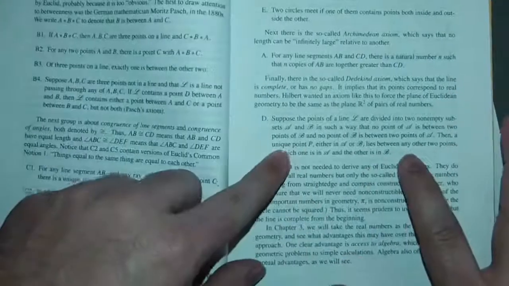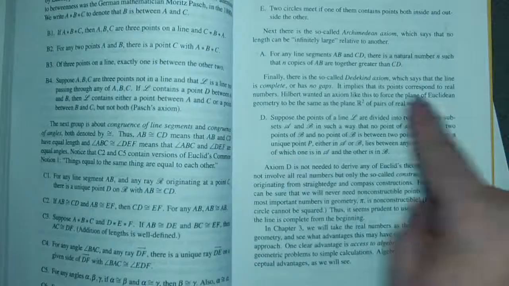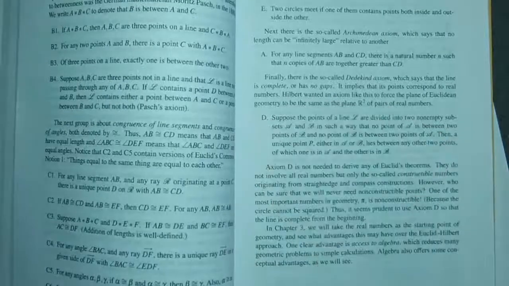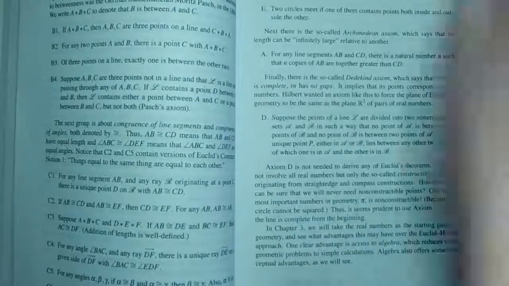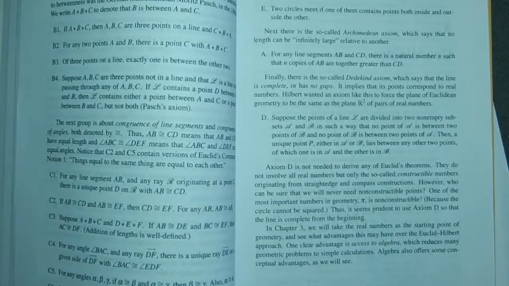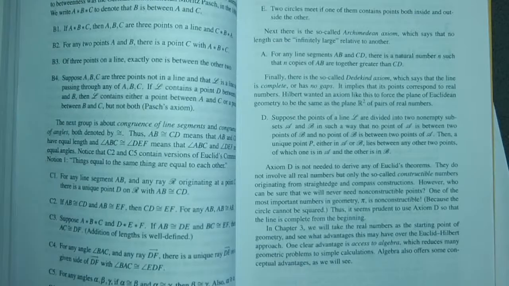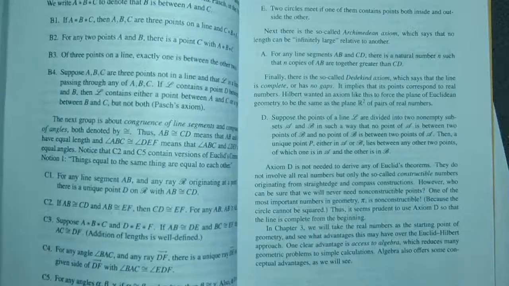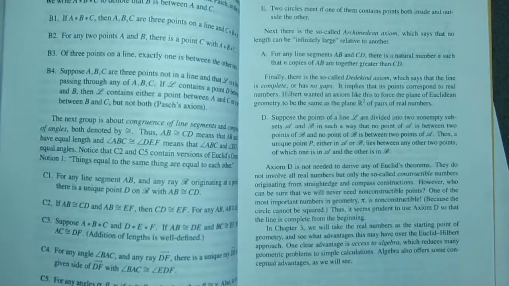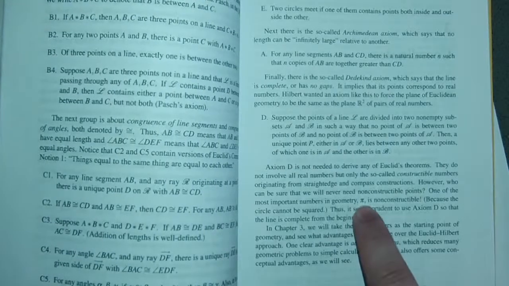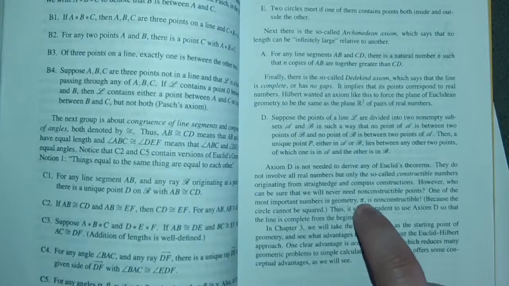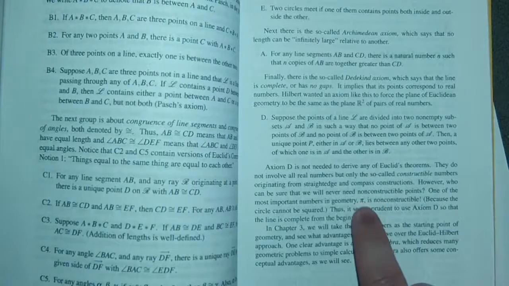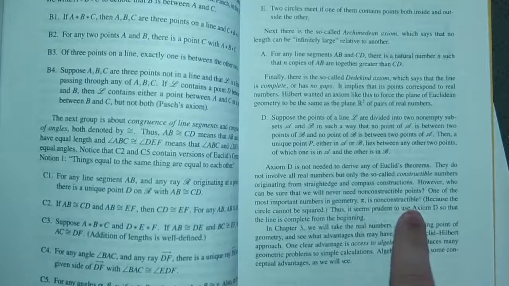Why is this needed? If I delete that axiom entirely and use all the other axioms, what's the difference? The difference is that all the other axioms would only give me the constructible numbers, as I mentioned before. But it turns out that even pi, which is a very important number in geometry, is non-constructible, okay?